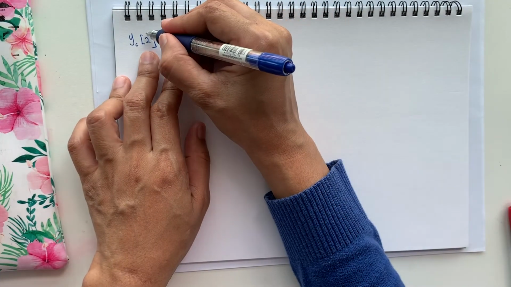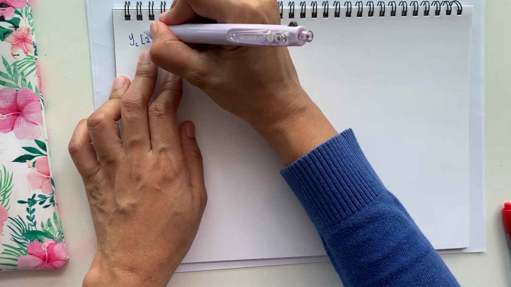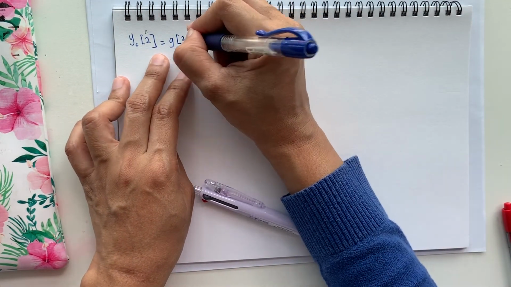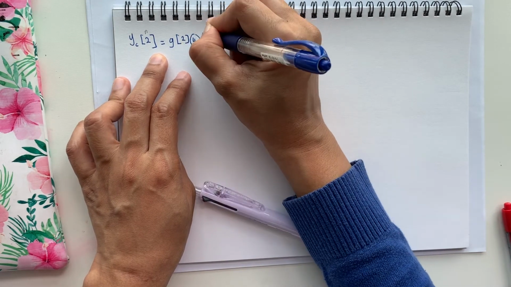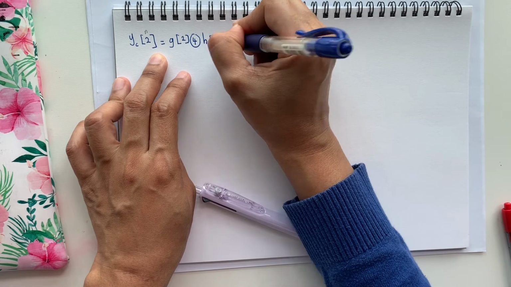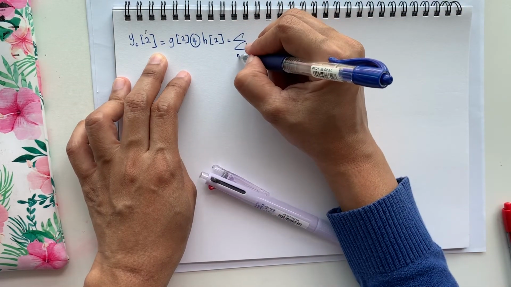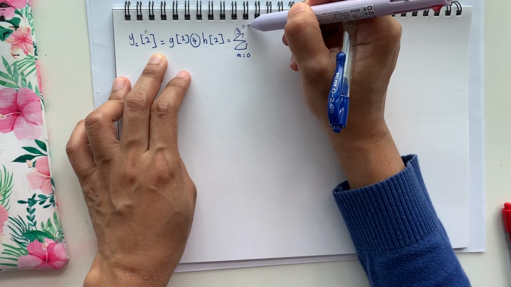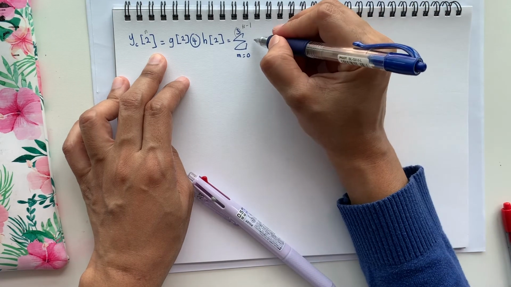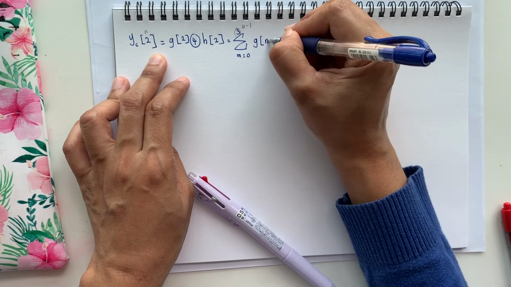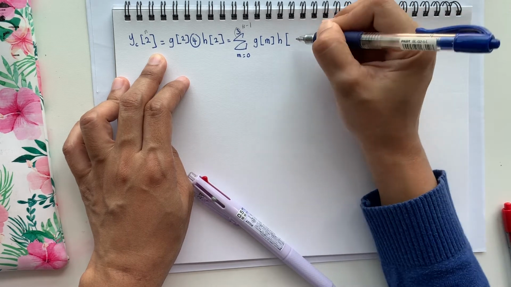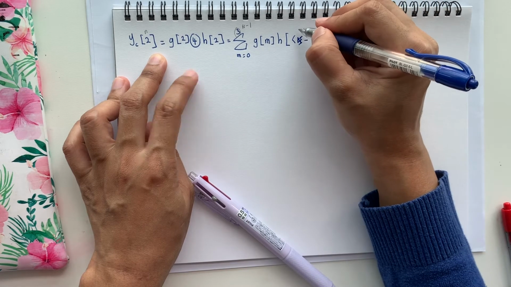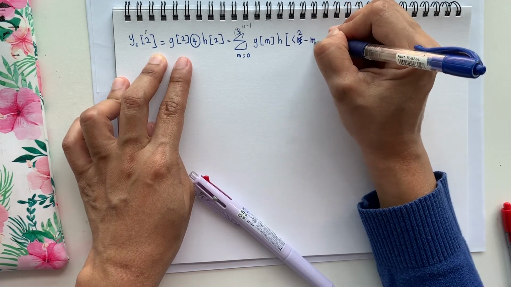Okay, YC2, this is N. Okay, so we have G2 circular convolution with H2. And then we have m from 0 to 3, N minus 1. This is N minus 1. Okay, Gm H, N minus, sorry, not capital N. It is 2 minus m.